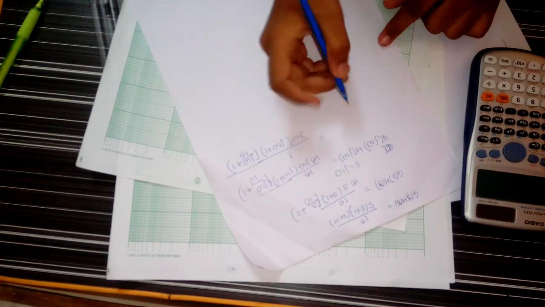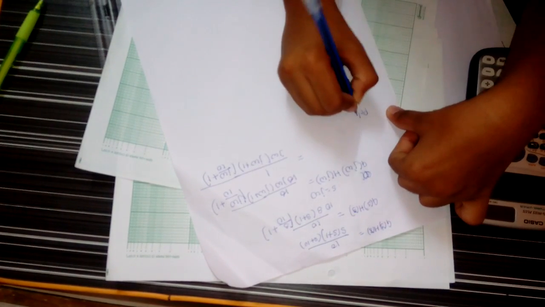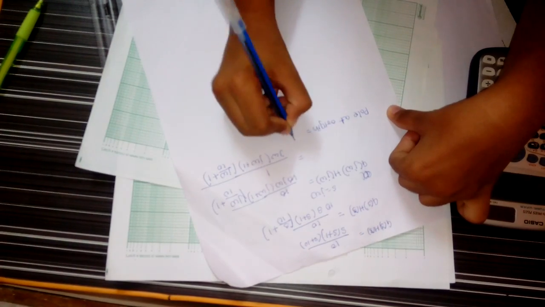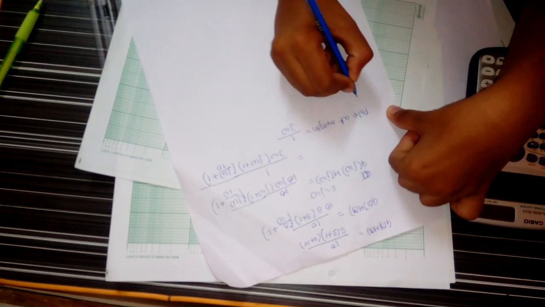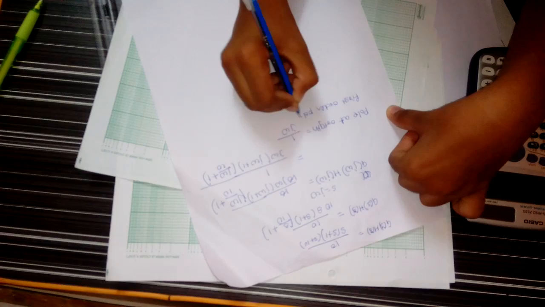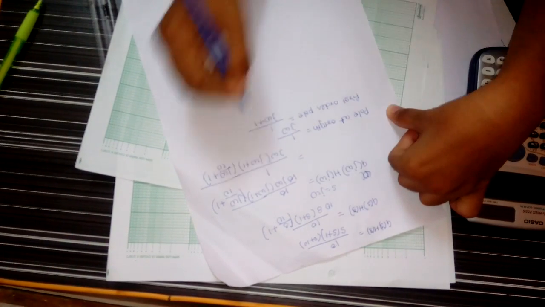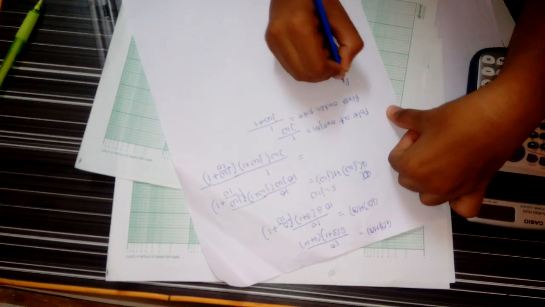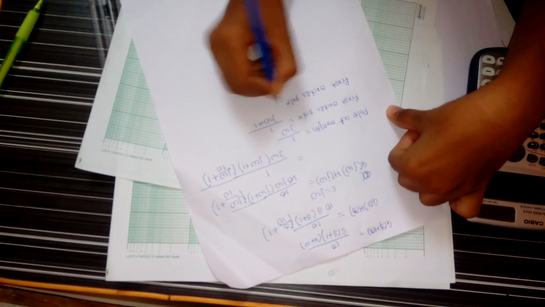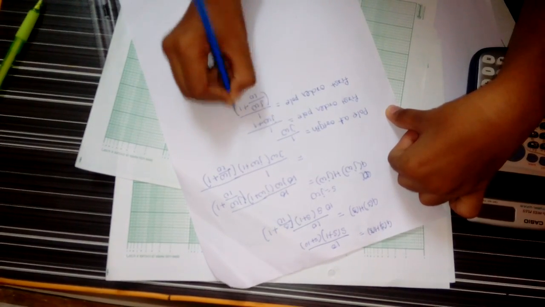Right? Now we have to consider the pole at origin, equals 1 upon j omega. First order pole equals 1 upon (j omega plus 1). This is also a first order pole, equals 1 upon (j omega by 10 plus 1).